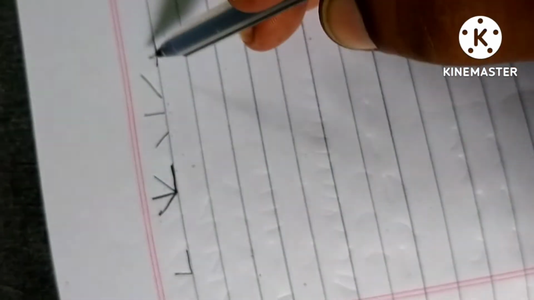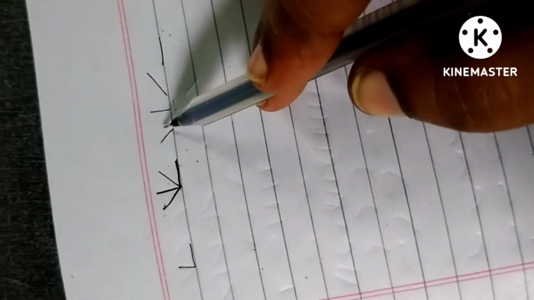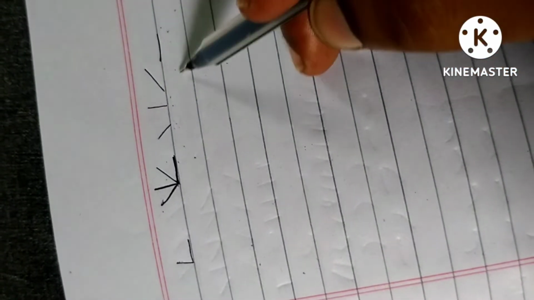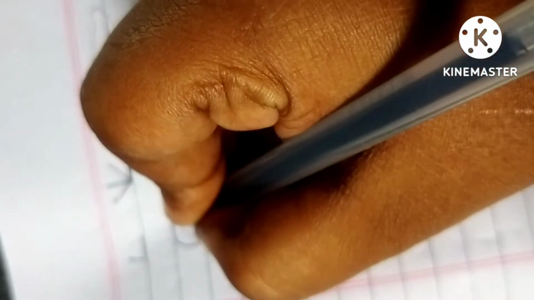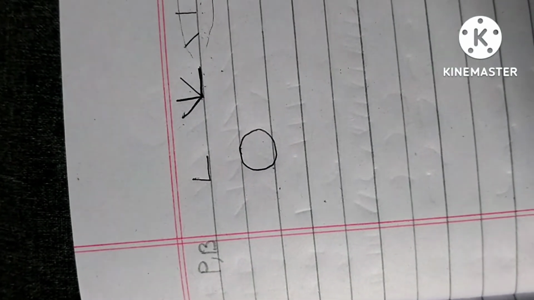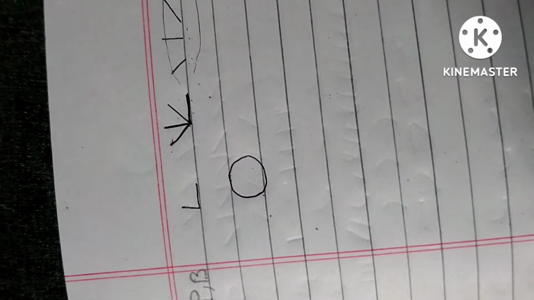So from this, how many consonants have formed? 2, 2 plus 2, 4, 4 plus 2, 6, and 7. 7 consonants have formed from this. Those are the strokes of our English shorthand. Very simple. And some more consonants are formed from the circle. So totally we have 26 consonants in English shorthand.